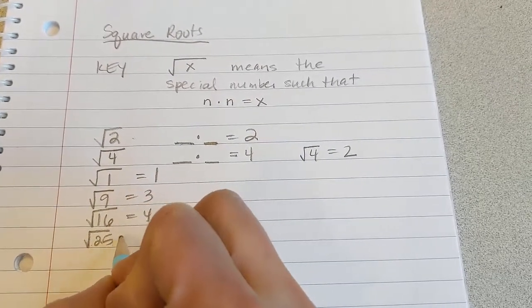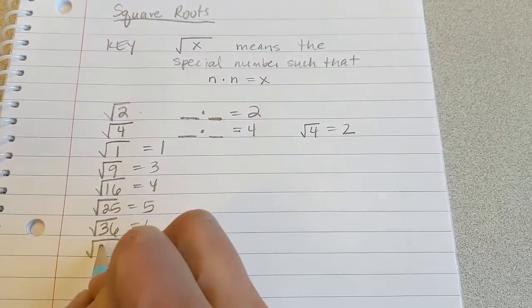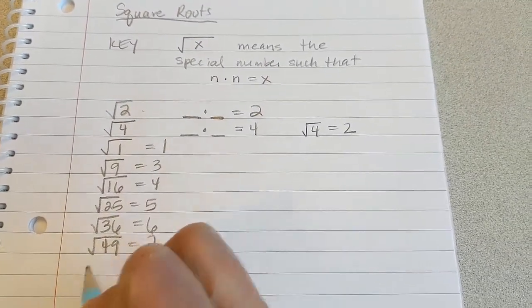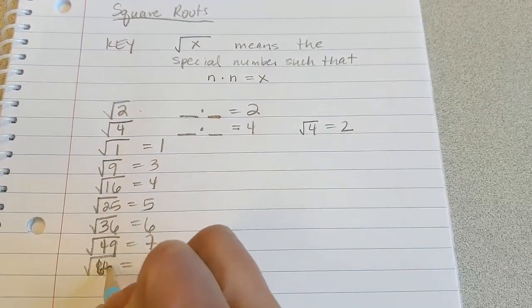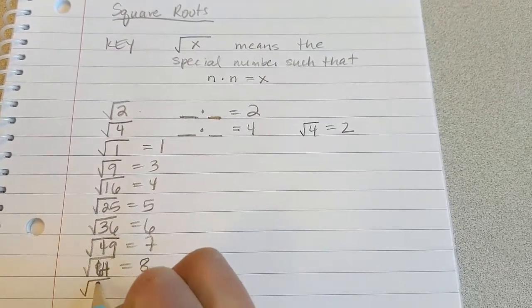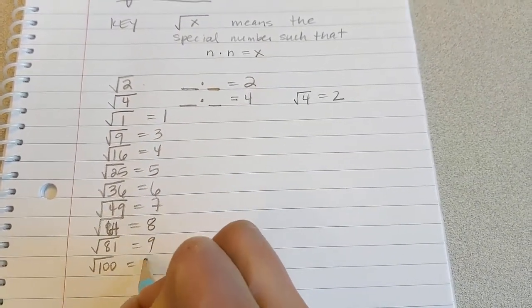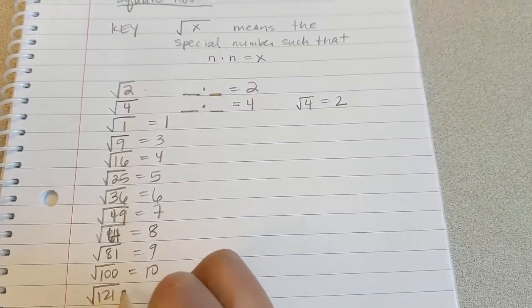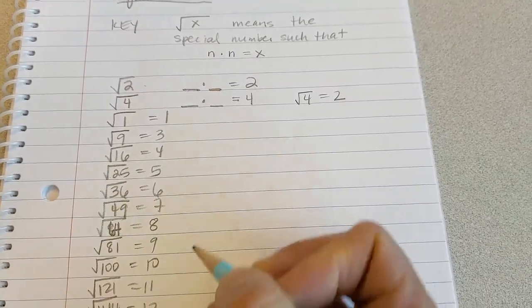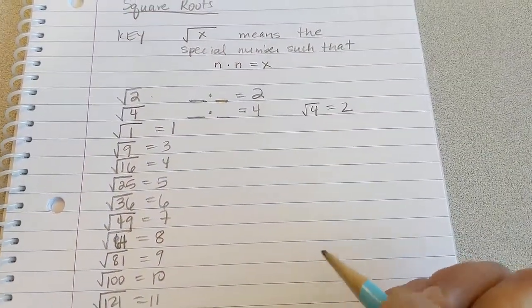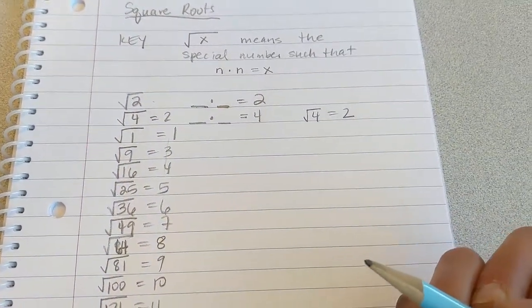Square root of 25. Square root of 36. Square root of 49. Oops, skipped one. Square root of 64. Square root of 81. Square root of 100. Square root of 121. Square root of 144. All right, these are going to be key for us. And the square root of 4 equals 2. I should have put those in order. You can in your own notes.